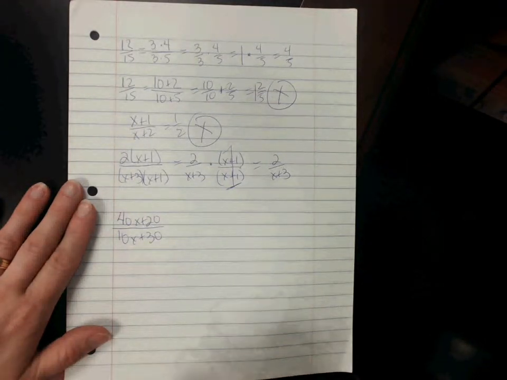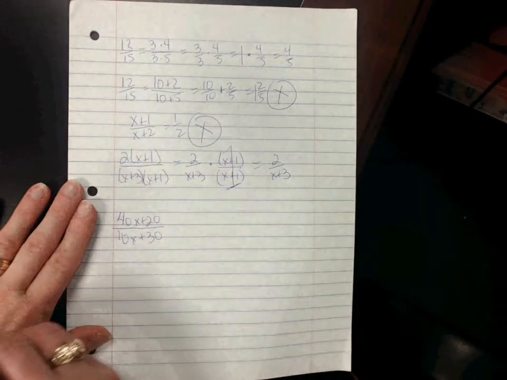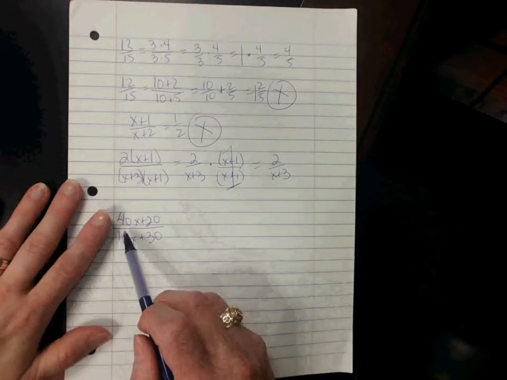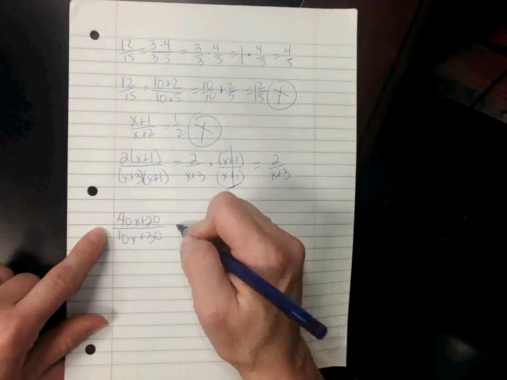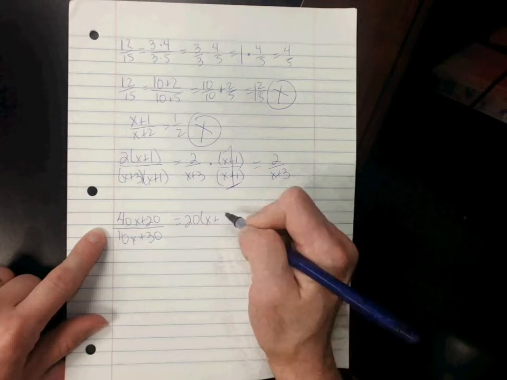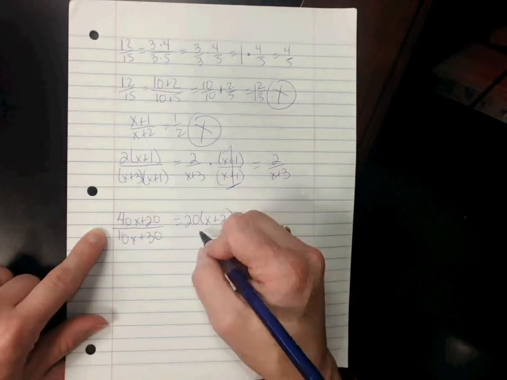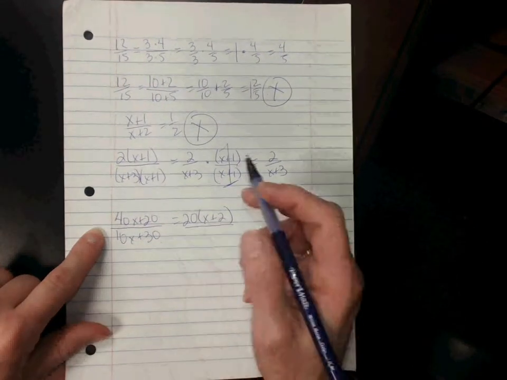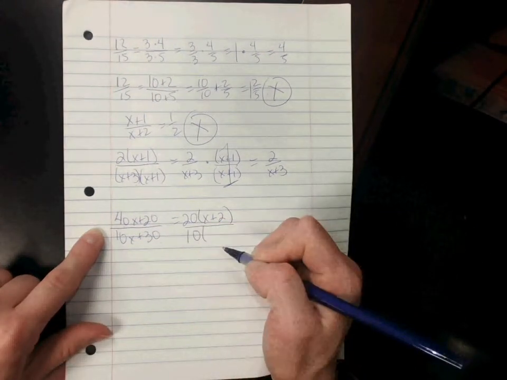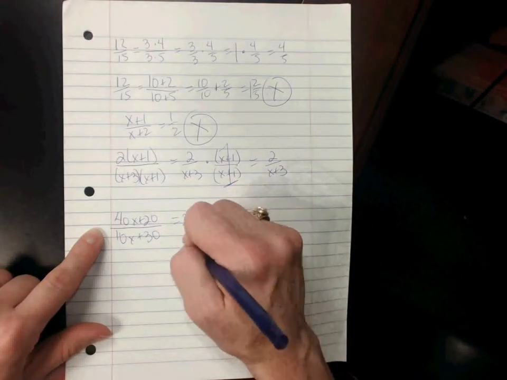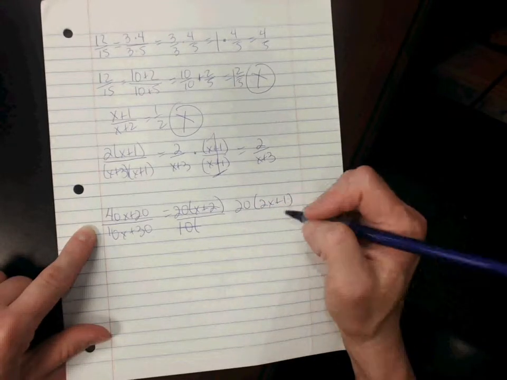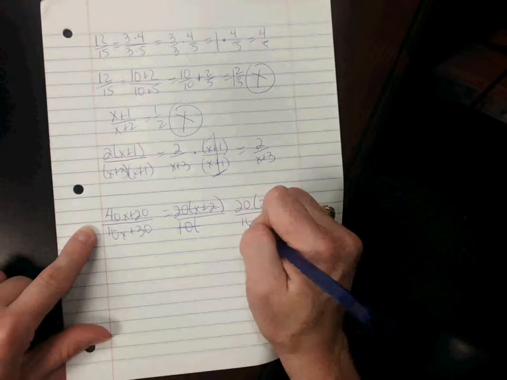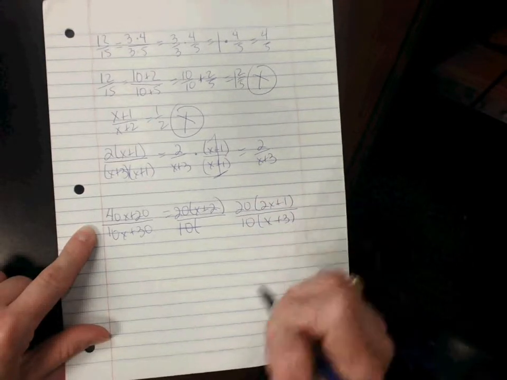If I look at those, nothing's being multiplied. So what I'm going to do first is factor, just like I did up here. We can factor it out as much as we can. Here I can factor out a 20. That's going to give me 20, and I've got x plus 2. And down here, I can factor out a 10. Oh, I did this wrong. That's not right. If I factor out a 20, I get 2x plus 1. Down here, if I factor out a 10, I get x plus 3.